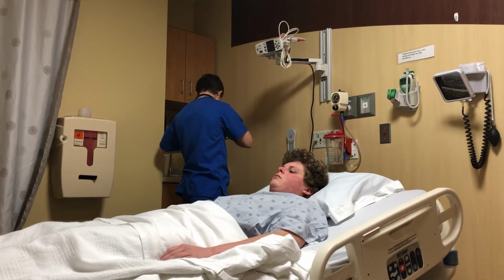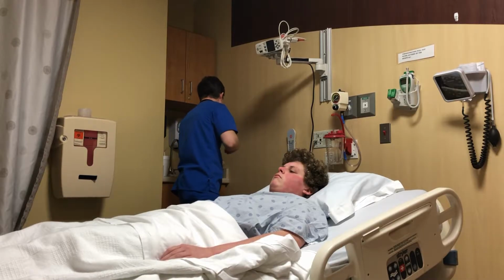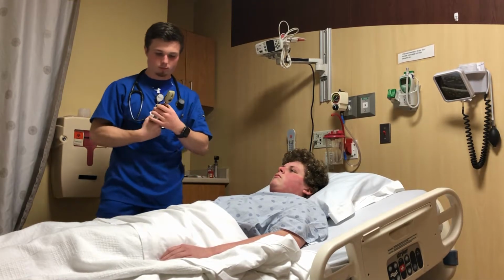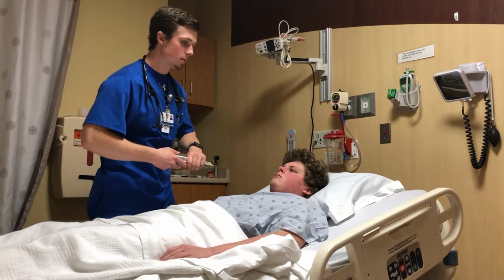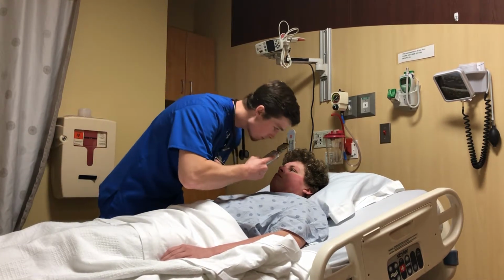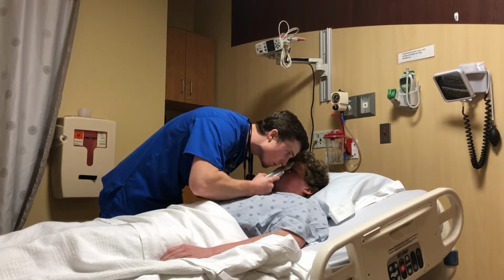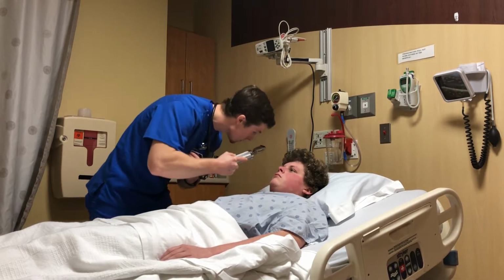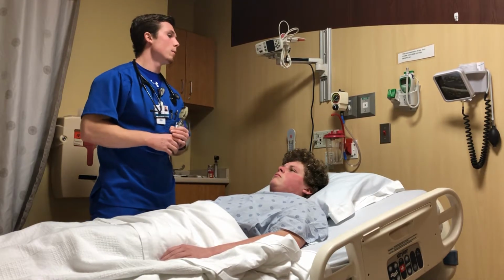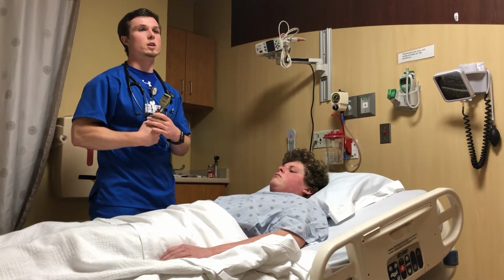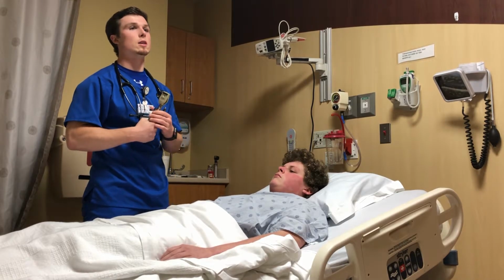So I'm going to go ahead and look in the patient's eyes. So we will do right eye to right eye, left eye to left eye. All right. Upon examination, red reflex was noted bilaterally at this time.